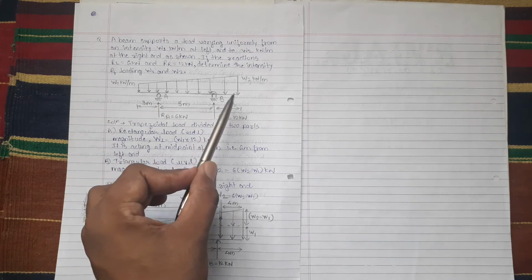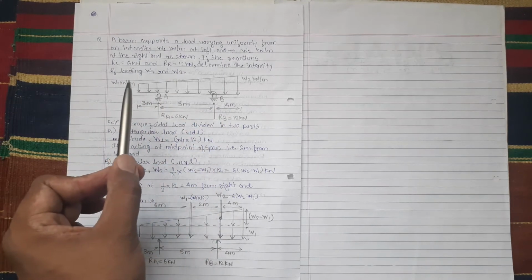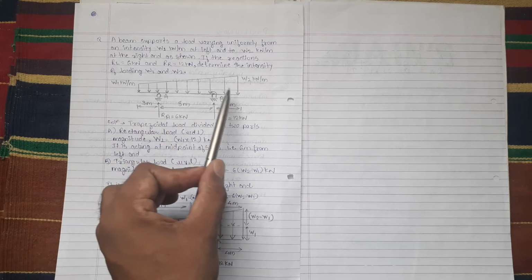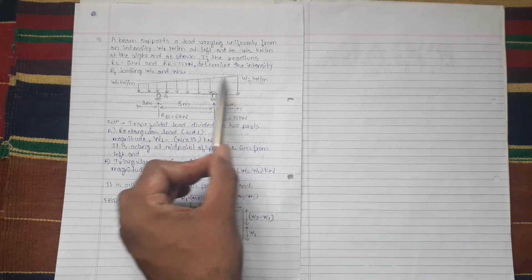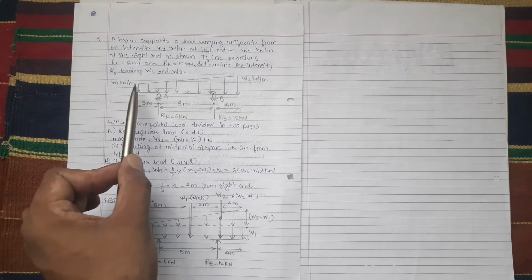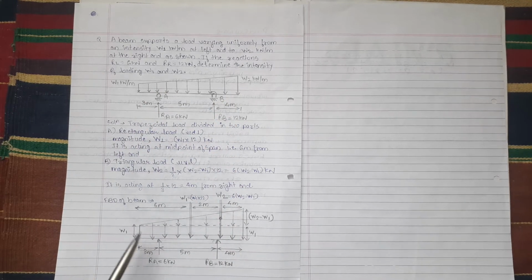This trapezoidal loading can be converted or divided into two parts. Lower will be the rectangular loading and upper will be the triangular loading. This rectangular load is also called the UDL. It is the uniformly distributed load of intensity W1.